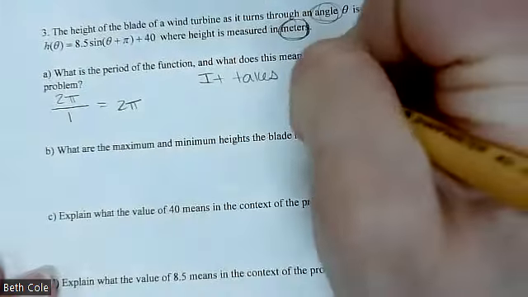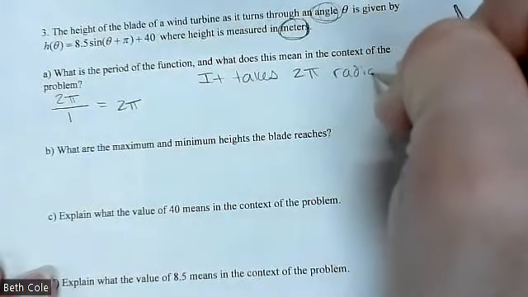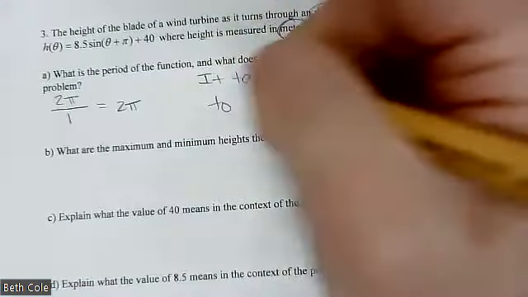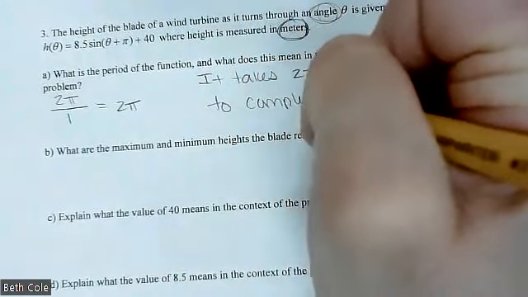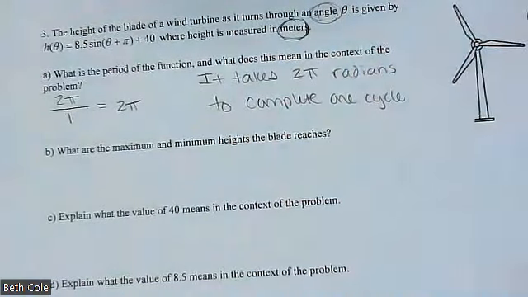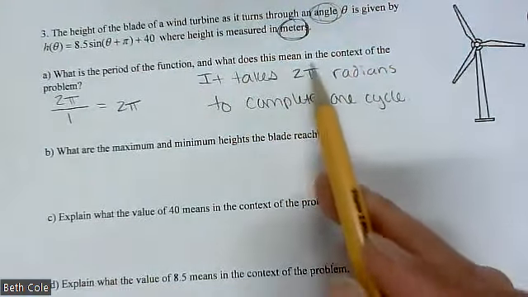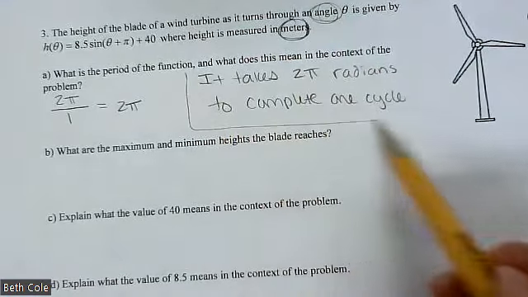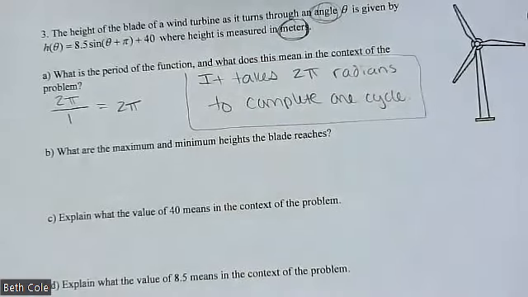It takes 2 pi radians to do what? To complete 1 cycle. That is the answer. The only thing that's going to change is the value and the units, like the 2 pi radians. All the rest of the sentence is the same because it's a definition.